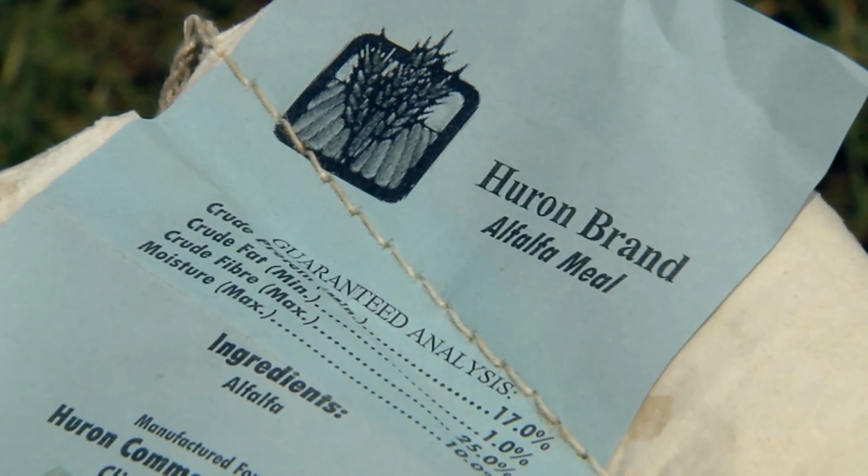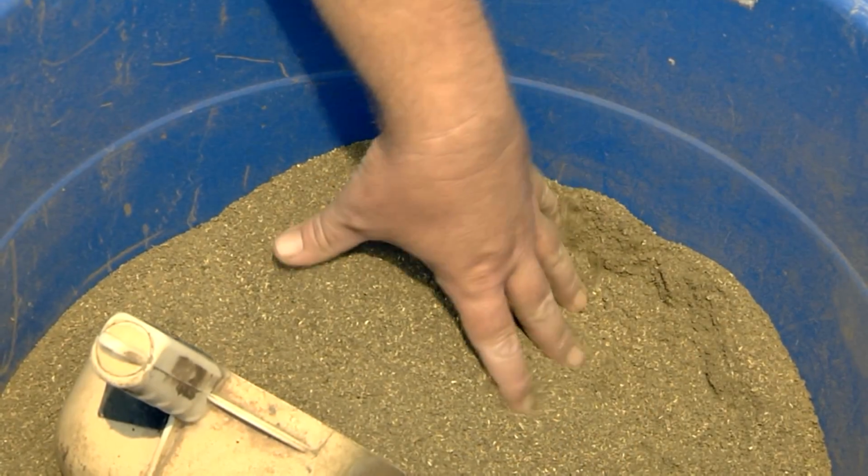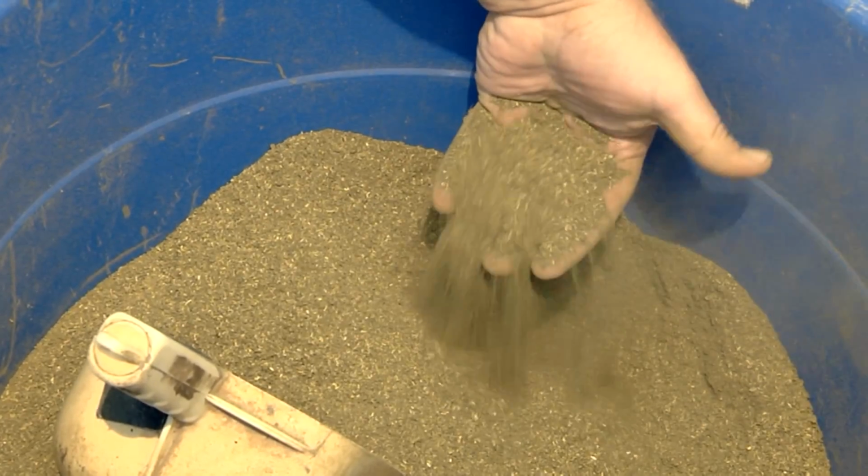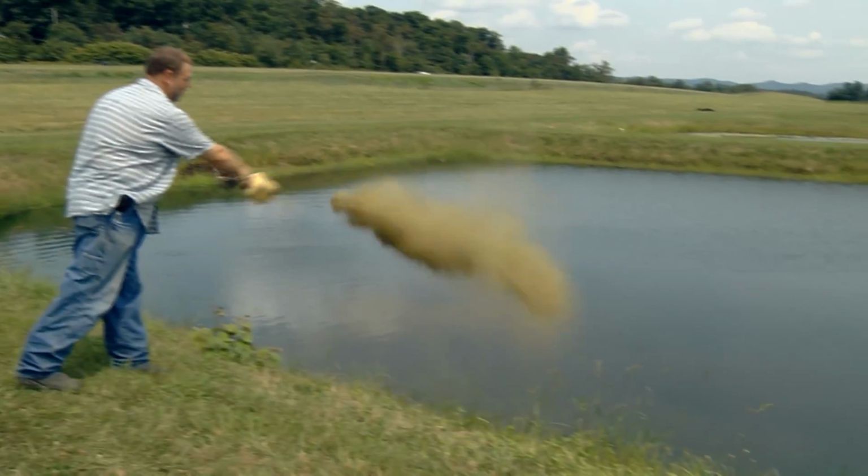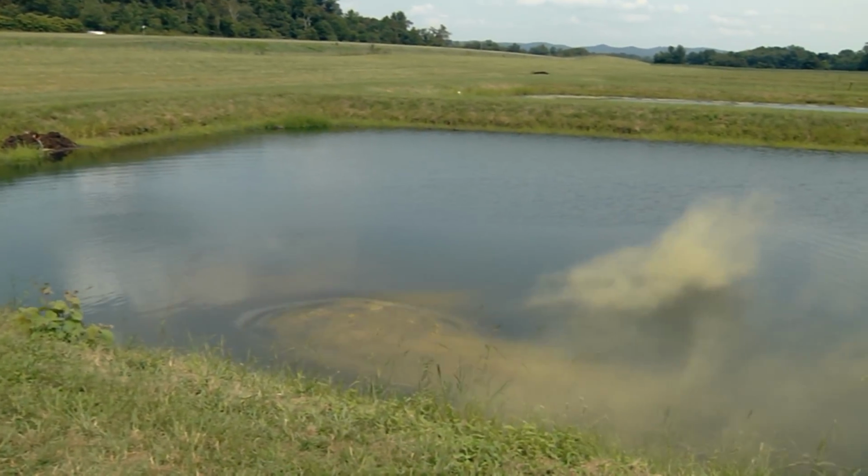Once the pond is full, alfalfa meal, or soybean meal, if nitrogen is limiting, can be applied at 400 pounds per acre. Alfalfa meal is applied around the edge of the pond in the shallow water.